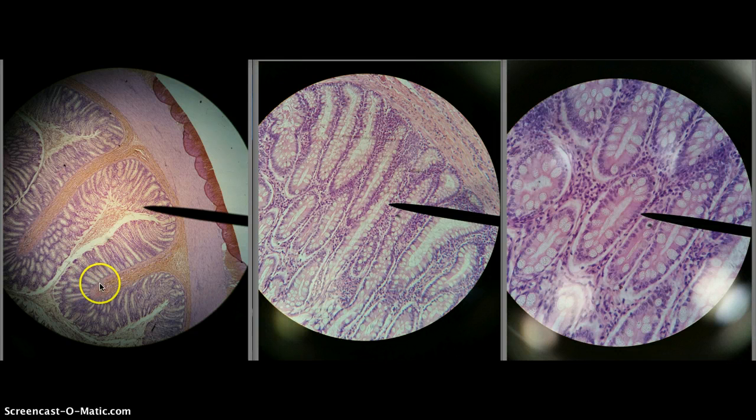And then what structure is this? Muscularis mucosae. What's its tissue? Smooth muscle. Then what layer is this? Tunica submucosa. What's its tissue? Connective tissue. What layer is this? Tunica muscularis. What's its tissue? Smooth muscle. And then outside here, the layer is the tunica serosa.